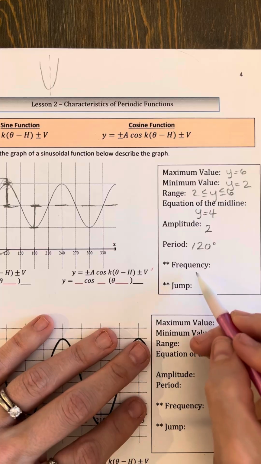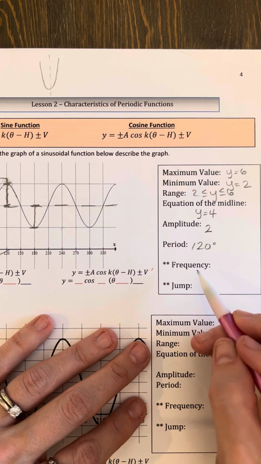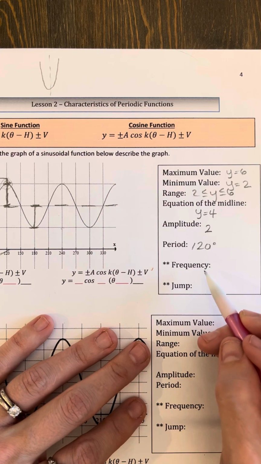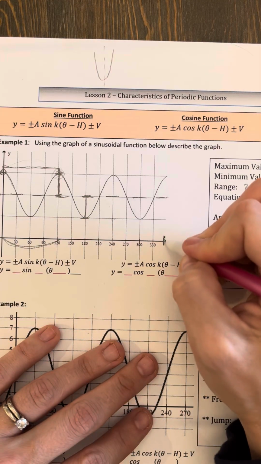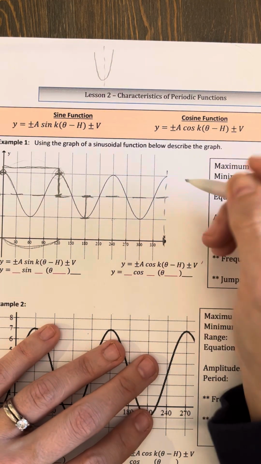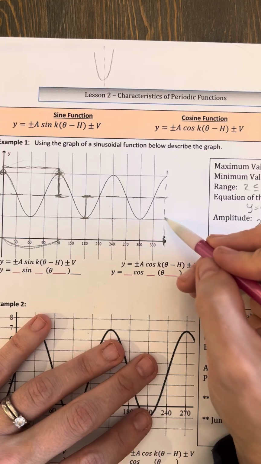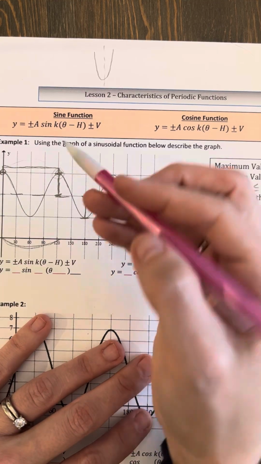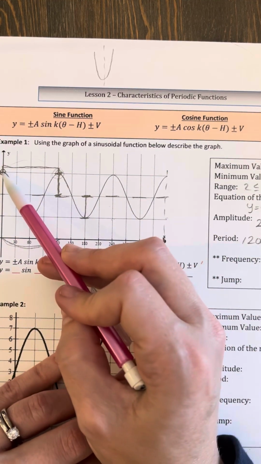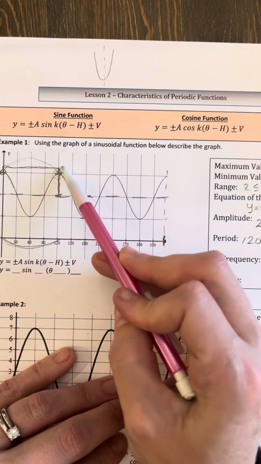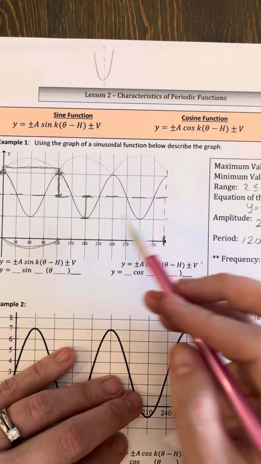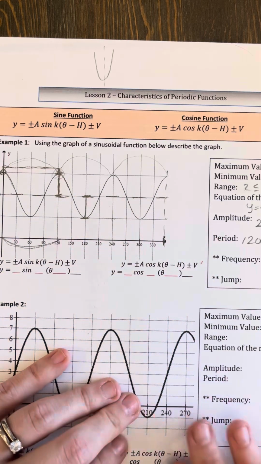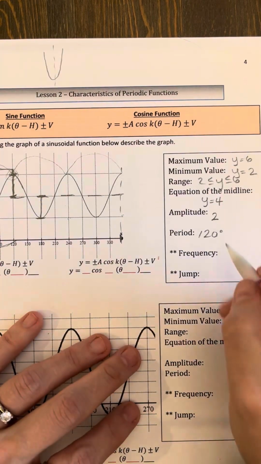Your frequency is how many cycles happen in 360. If you look here, 360 is right here. So if we want to know how many cycles happen in 360, well, this graph is easy to tell. It's 1 cycle, 2 cycles, 3 cycles. So 3 full cycles happen in 360.